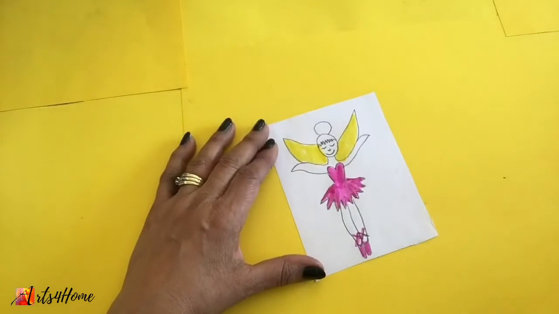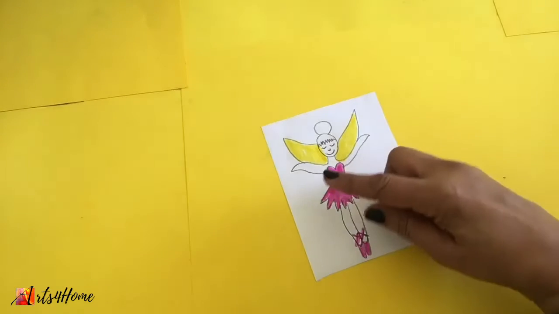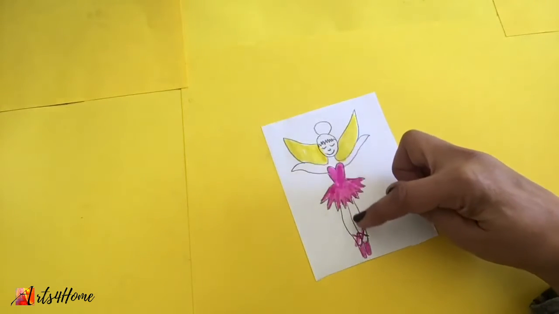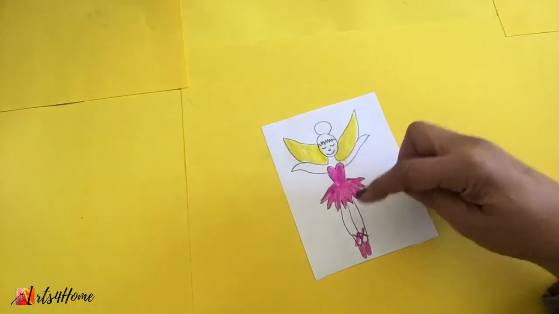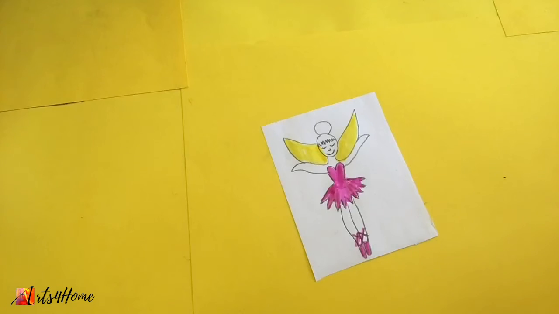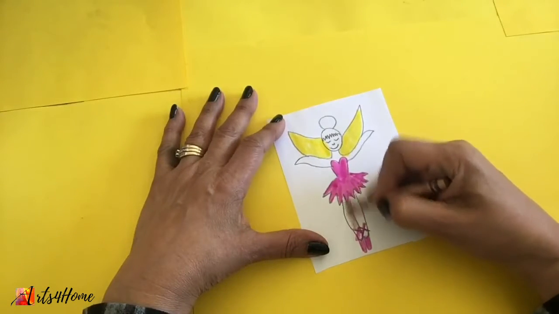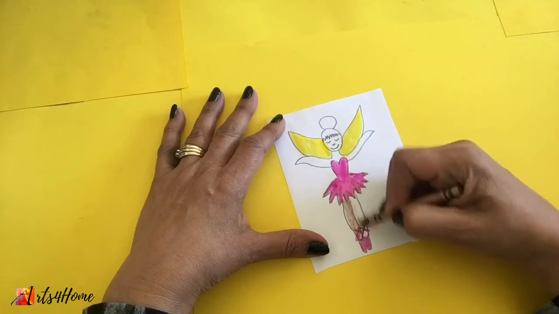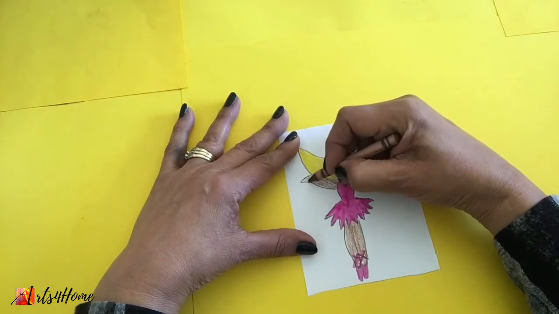Because Miss Kenji is brown, I'm going to color her body brown. And you can decide what color your body is and color her body the same as yours. So I'm going to use brown, my beautiful brown, because all of our bodies are beautiful.